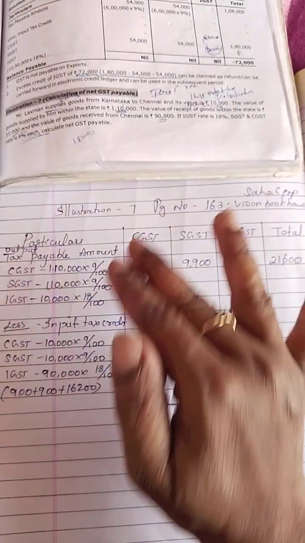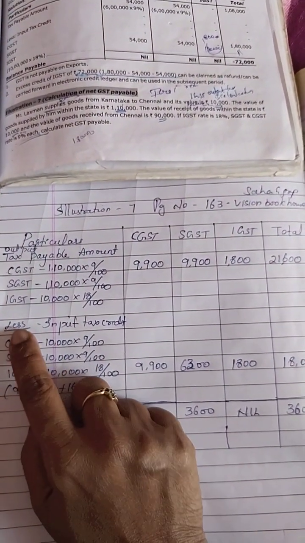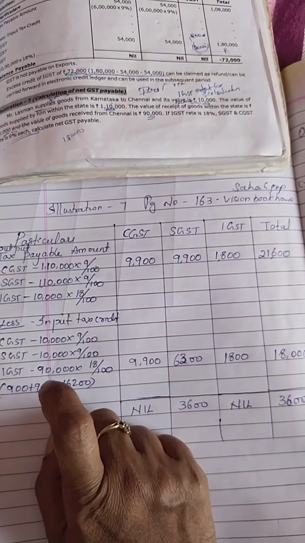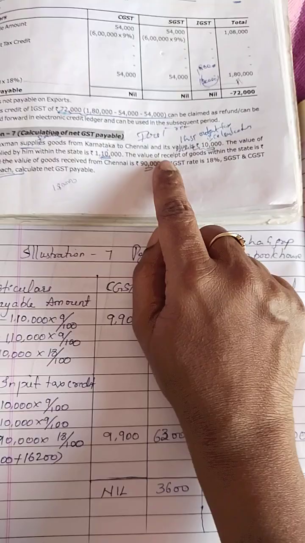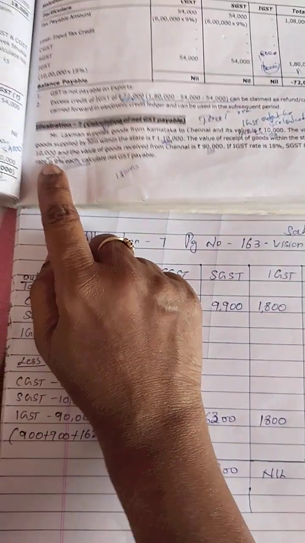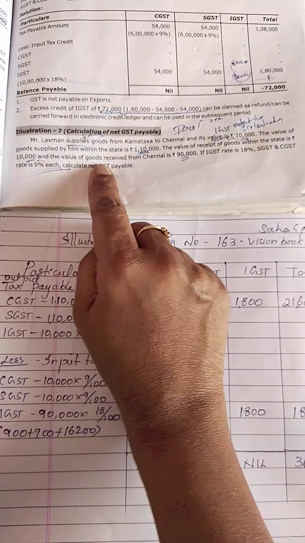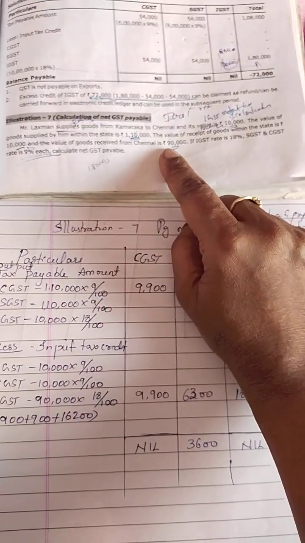Alright, so now our next step is to calculate the input tax credit. For this, they have also given you the amounts. The value of receipt of goods within the state is rupees 10,000, and the value of goods received from Chennai, that is out of the state, is rupees 90,000.